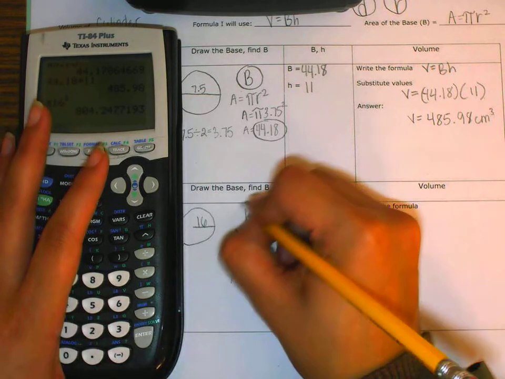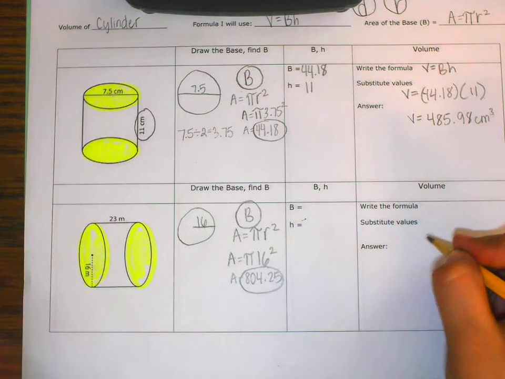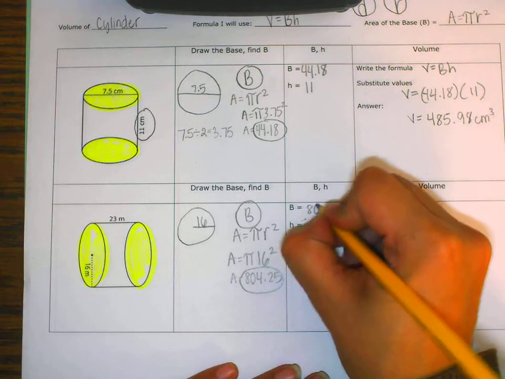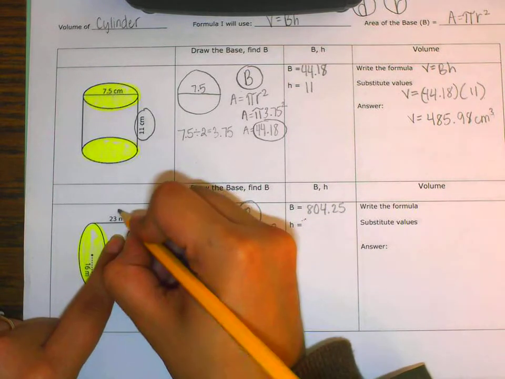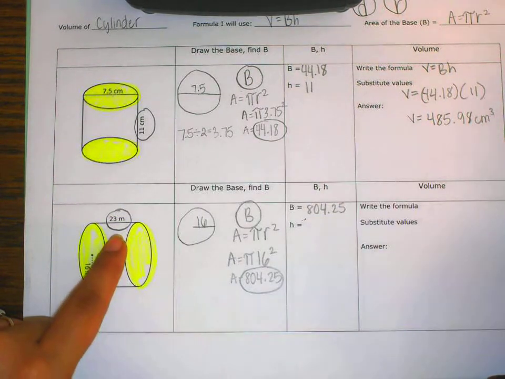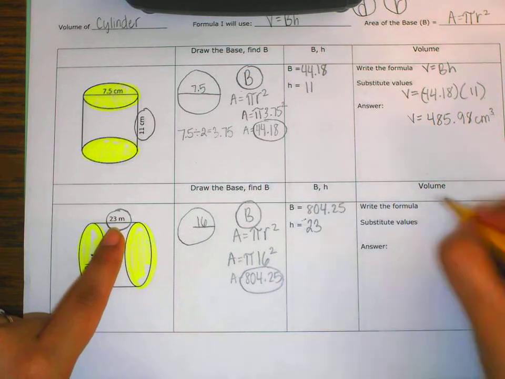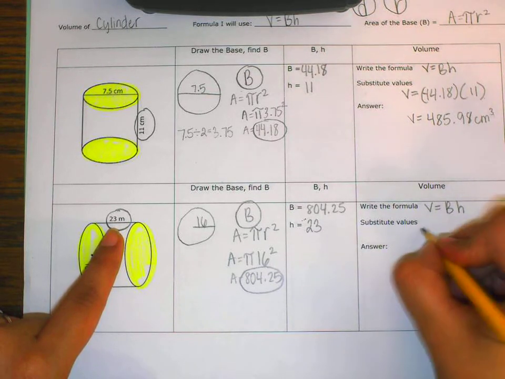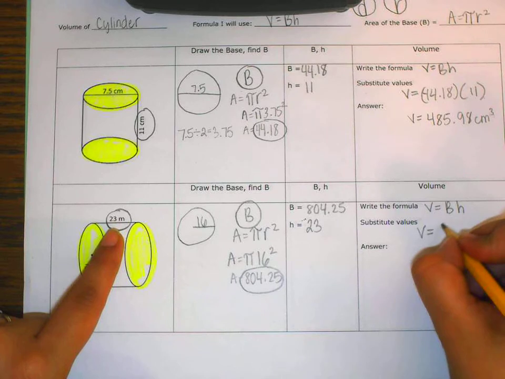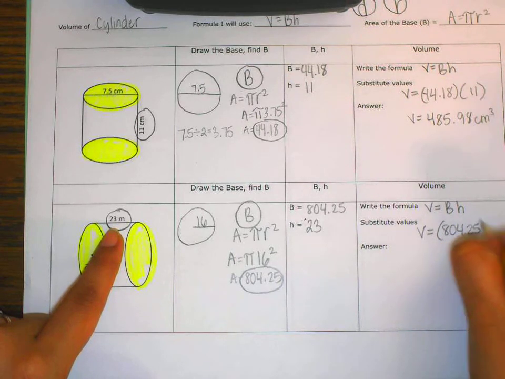Now I have uppercase B, which is here. I'm going to circle it so that I remember to use it. So I'm going to write down 804.25. Now here my height is the distance between the two bases, which is 23. So I'm going to write that down. And again, I'm going to write down my formula. Volume is equal to area of the base times the height. V is equal to 804.25 times 23, which is our height.